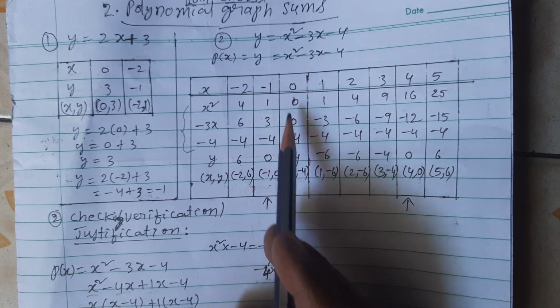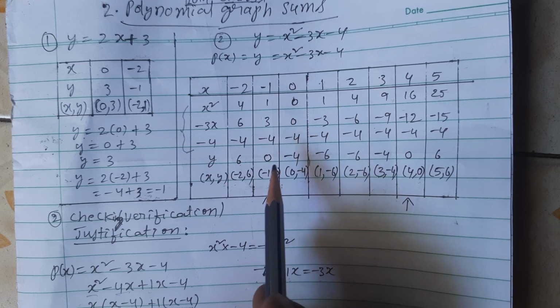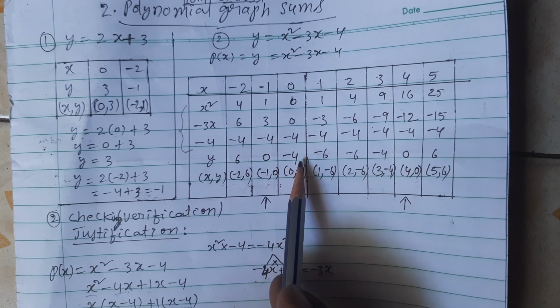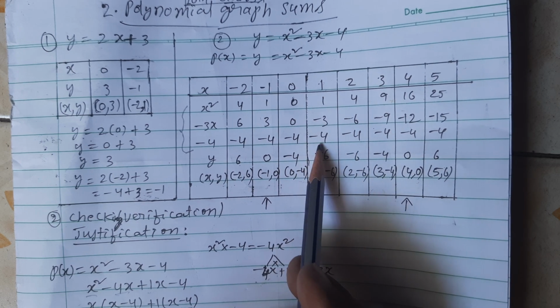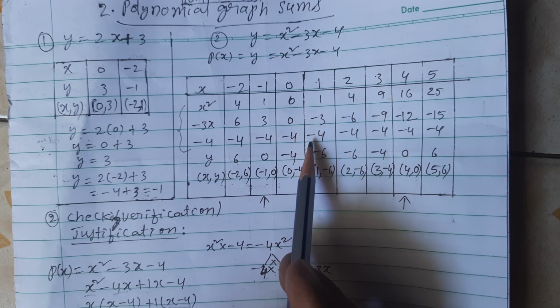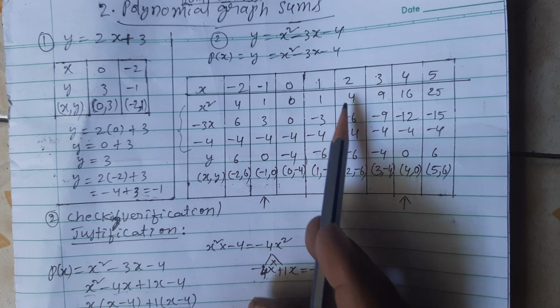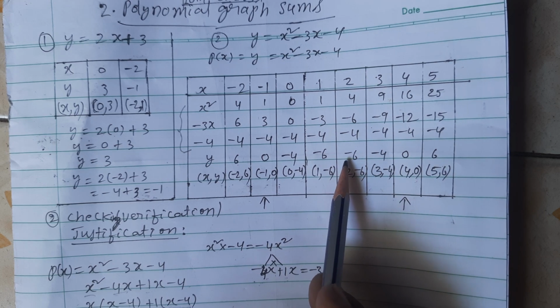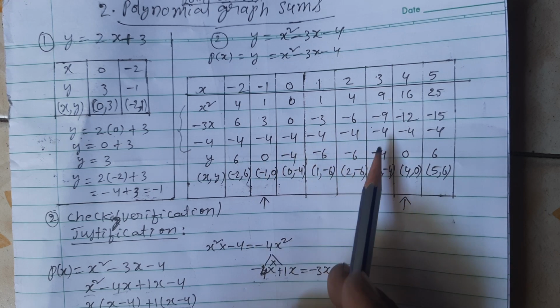Now here see 0, 0, minus 4. Minus 4 only. Add all these values. There is no change in that. Minus 4. 1, minus 3, minus 4. This will be minus 7. It will be plus 1. That means minus 6 getting. Here plus 4, minus 4 get cancelled. Minus 6 will be present. So minus 6 is there for y value.